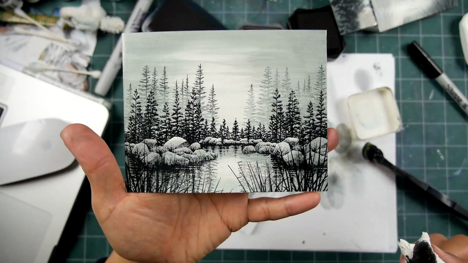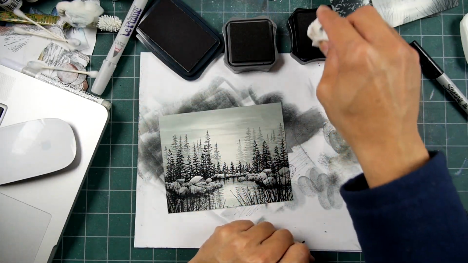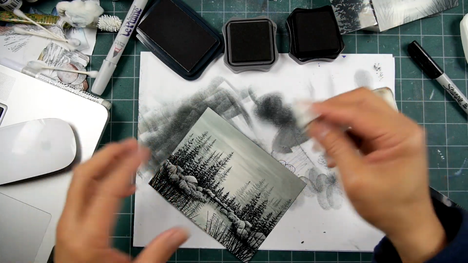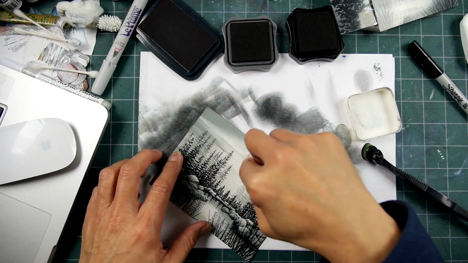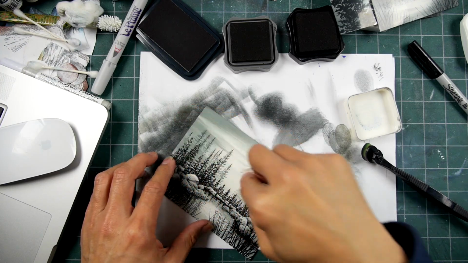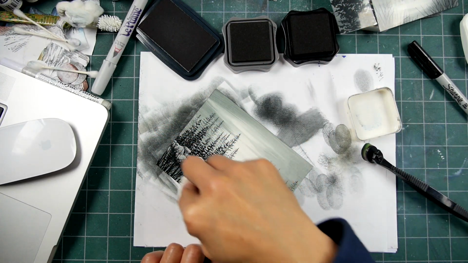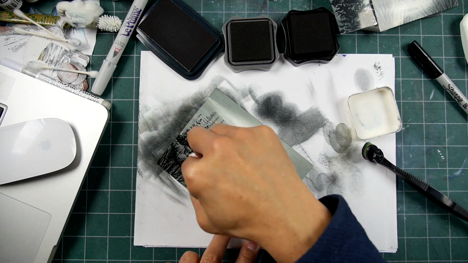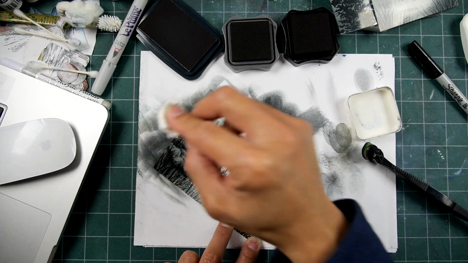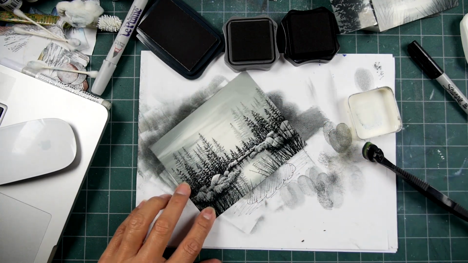Alright, now let's use some black. Let's just go ahead and use the paper towel. If you have the tonal applicator or other type of sponging tool, go ahead and use that. See that really starting to merge in right there and blend in.